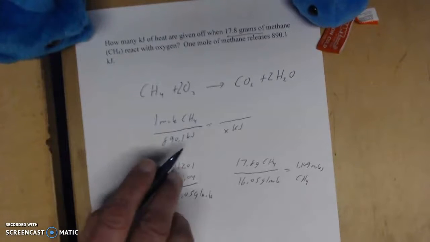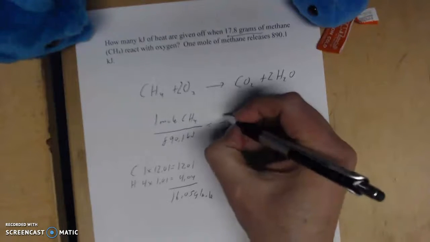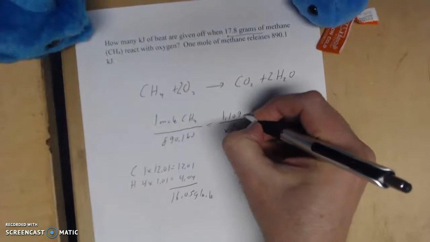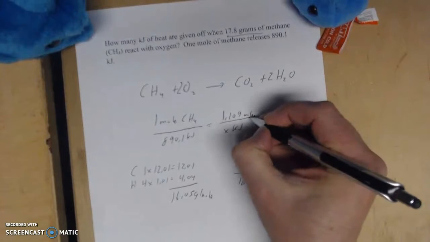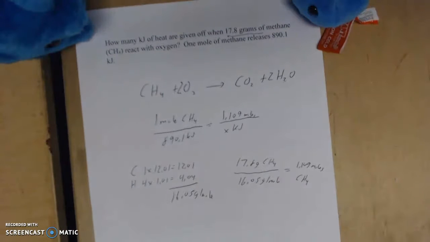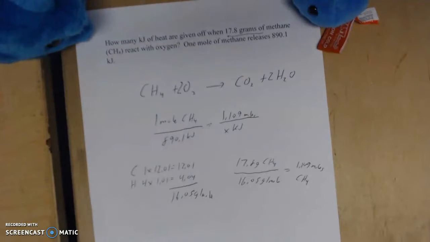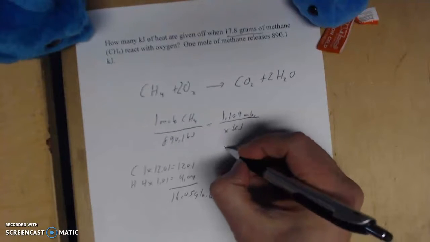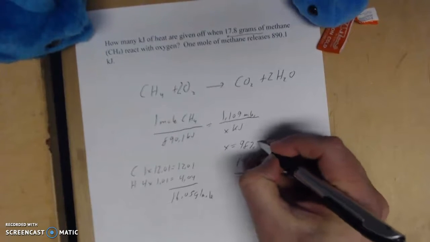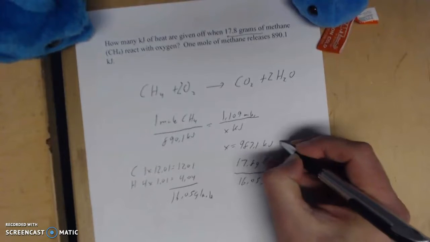Okay, so now we can put moles up in here. 1.109 moles of methane. Now let's do the math. Okay, so 890.1 times 1.109 divided by 1. That comes out to be 987.1 kilojoules. So X equals 987.1 kilojoules. And that's our answer.